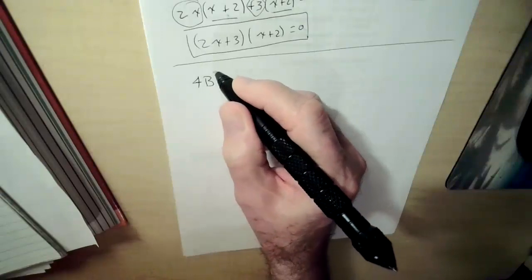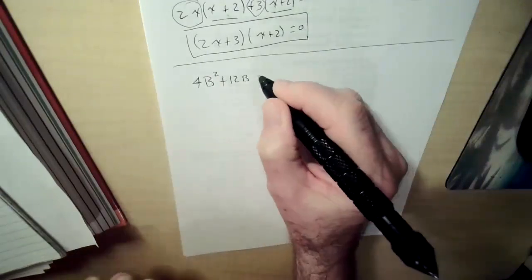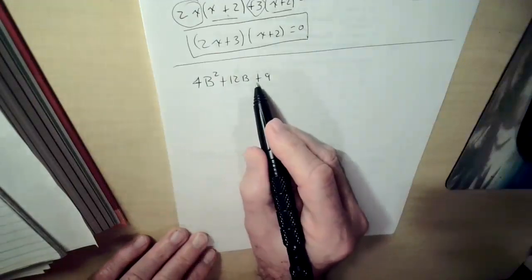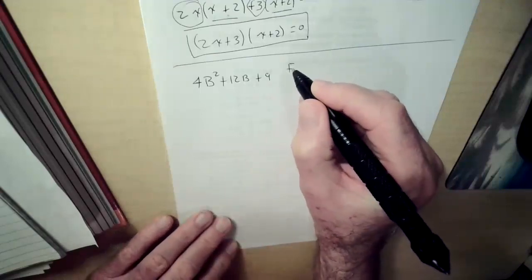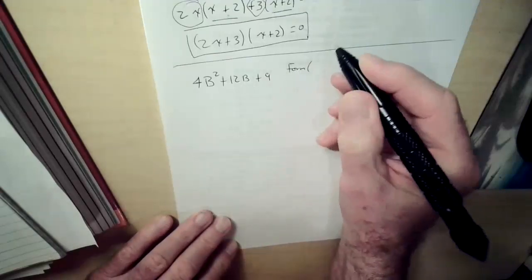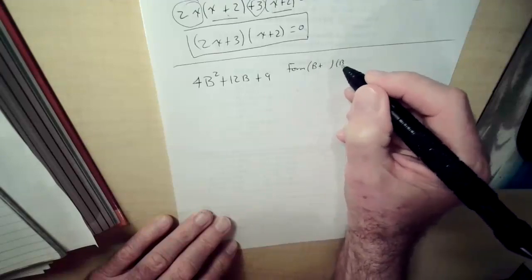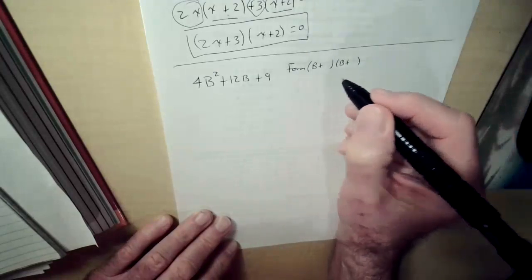Okay, get this. 4b squared plus 12b plus 9. Now again, all the terms in here are positive, so the form will be b plus something times b plus something.